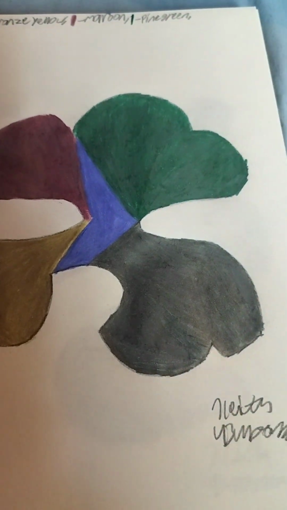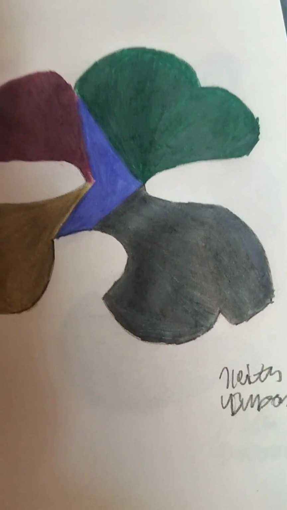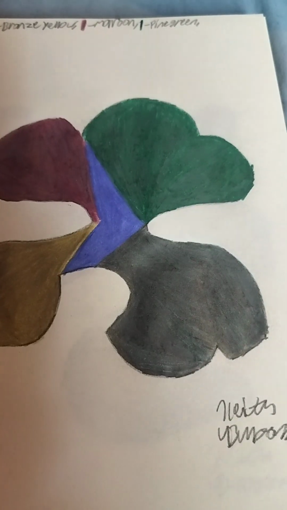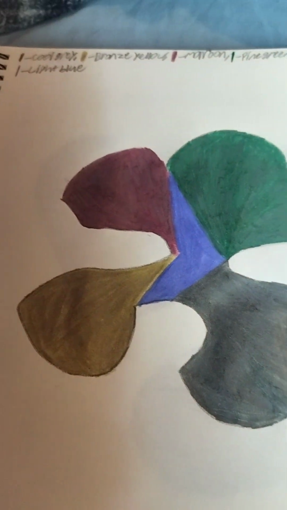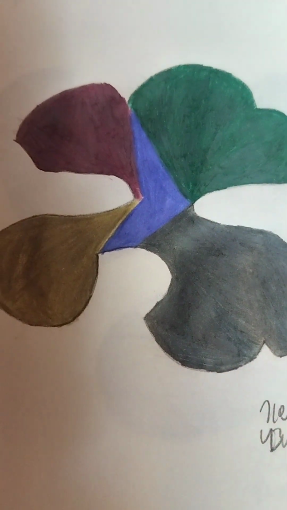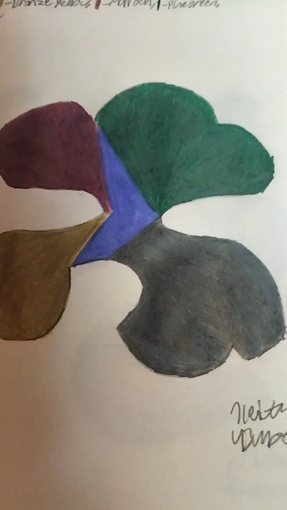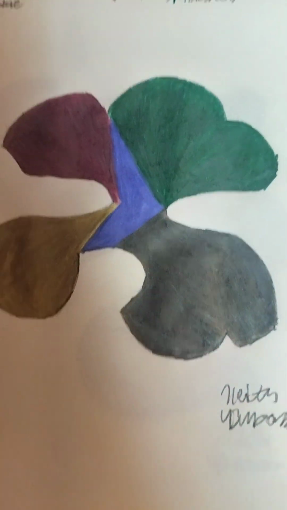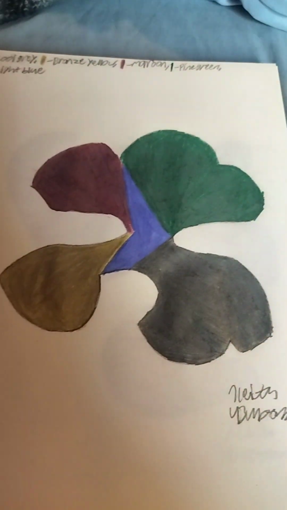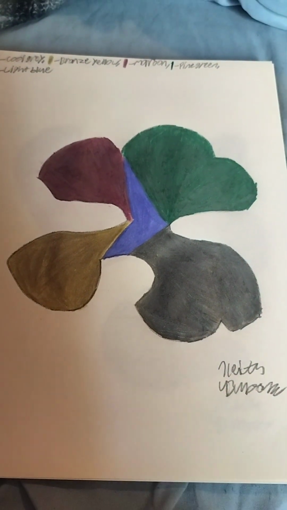Sometimes I think some of these abstract ones could be used as designs for an ink blot test or something. This one definitely looks like it could, if it was all black. Okay, let's move on to number 2.